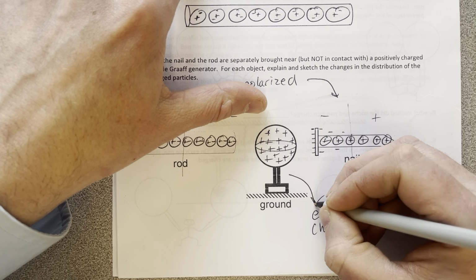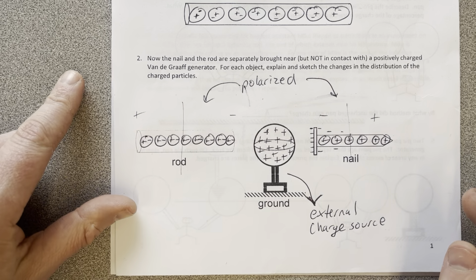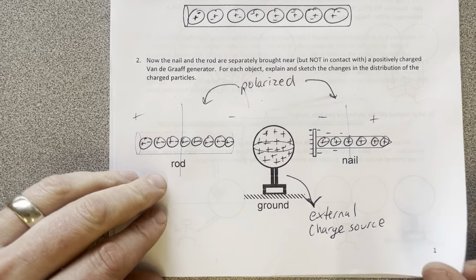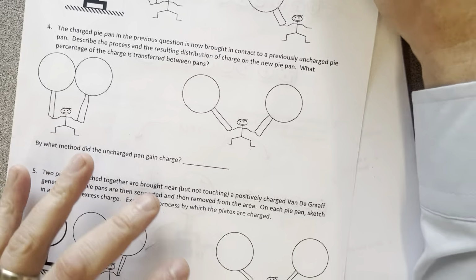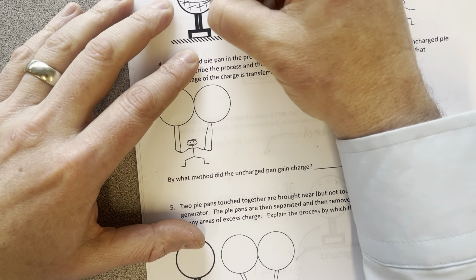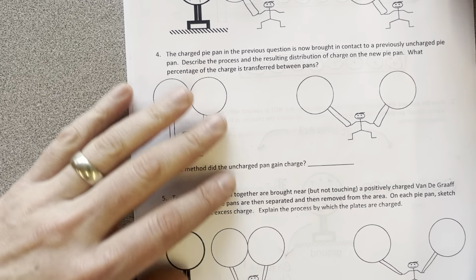All right, the Van de Graaff in this case is an external charge source that influences the space around it. It's going to repel anything positive, attract anything negative. All right, now over to our experiments. We've got our positive Van de Graaff generator. All right, we've got our neutral conducting pie pan.